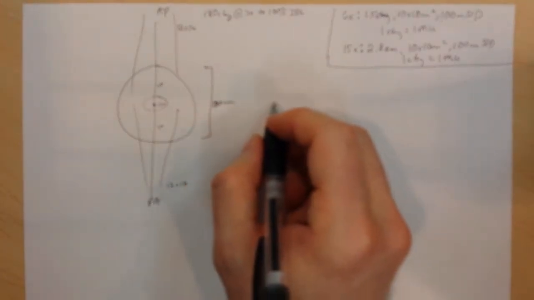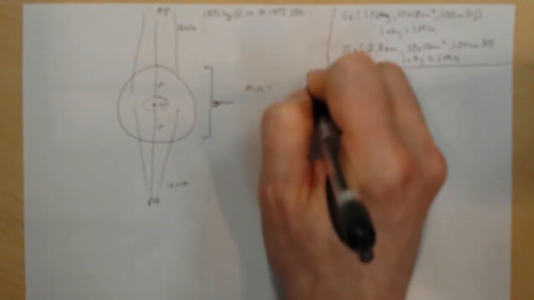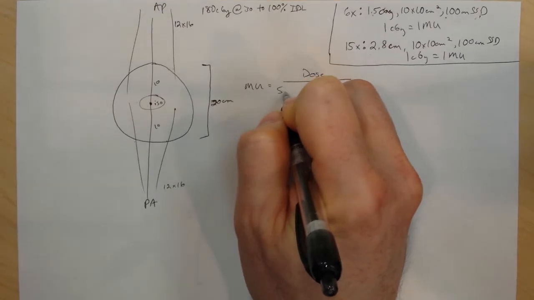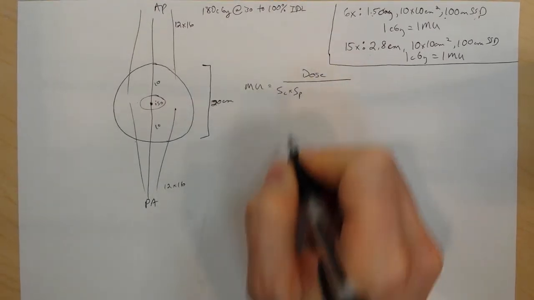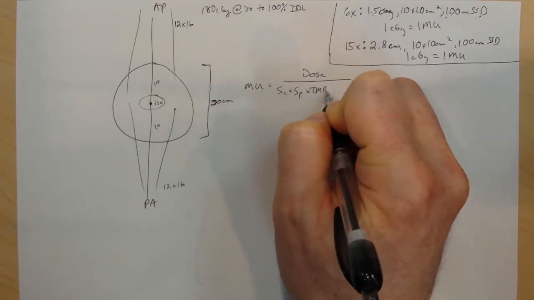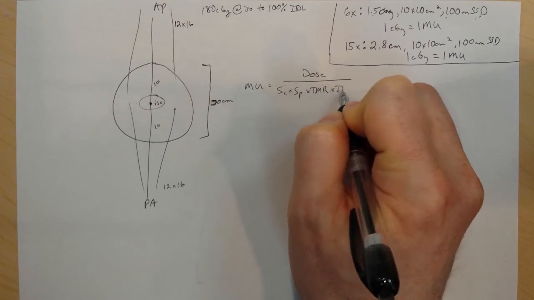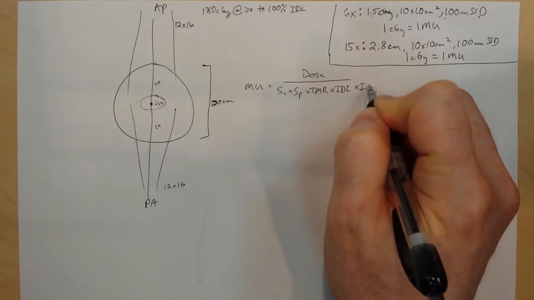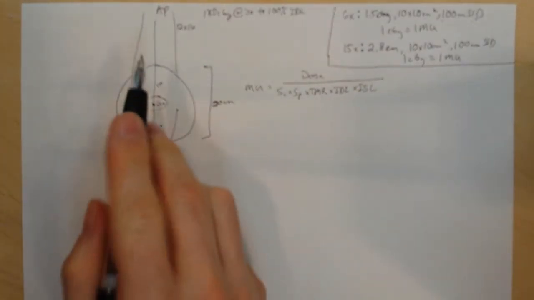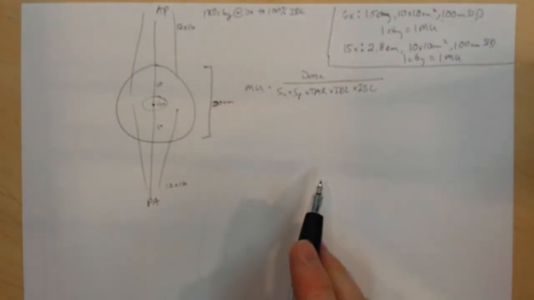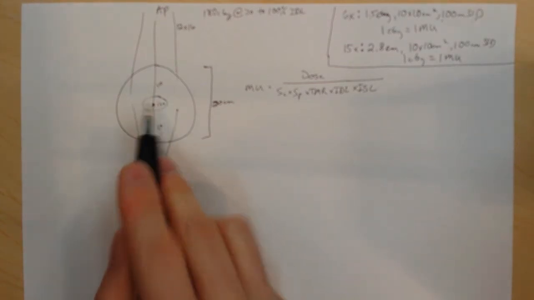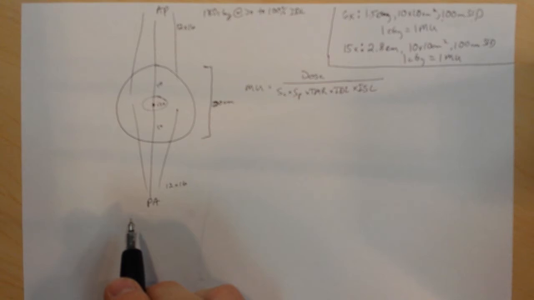When we talk about MU calculations, MU is going to be dose, and we are going to need collimator scatter, phantom scatter, TMR, and an isodose line. We will not need an OAR or an inverse square factor. We do not need a wedge factor, we do not need a tray factor, and we do not need an off-axis ratio. We don't have a wedge, we don't have a tray, and our calc point is not off-axis.